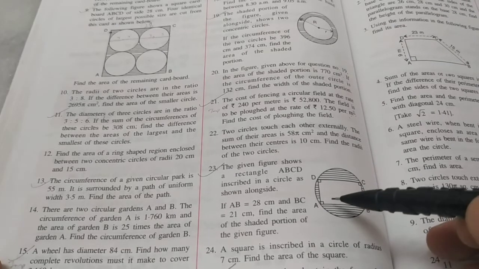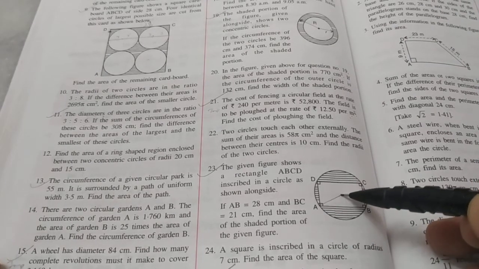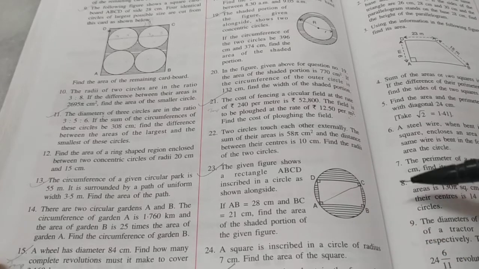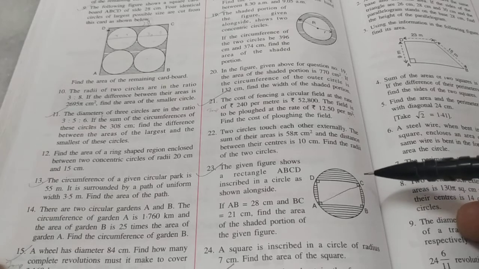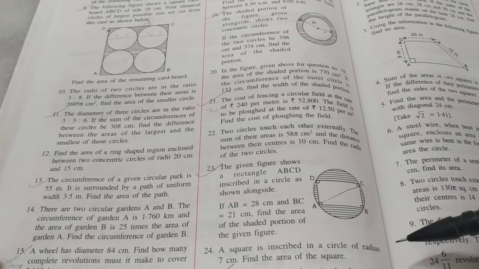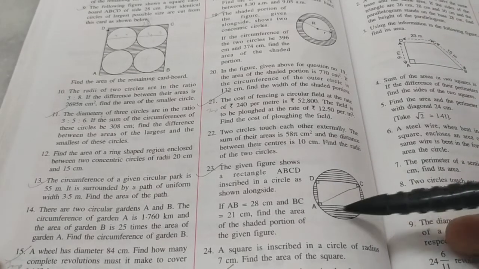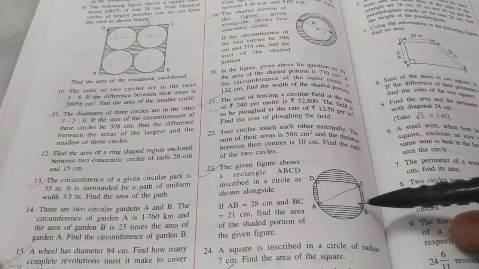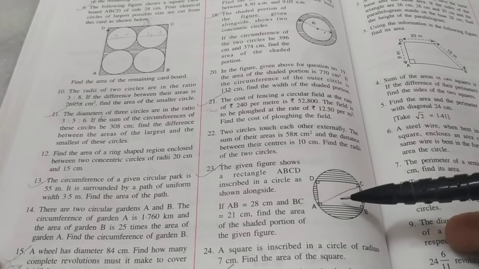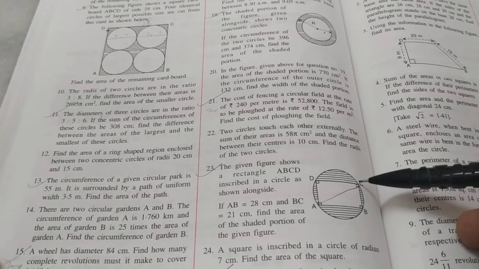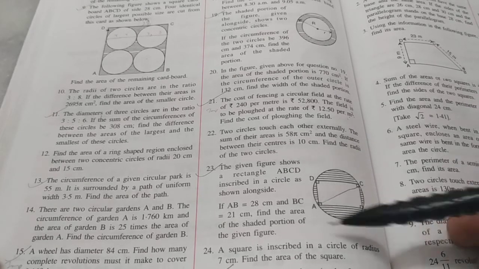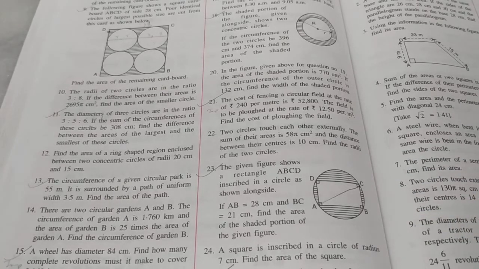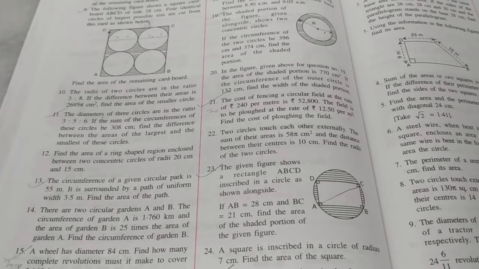However, if you notice the diagonal here, AC, or even BD for that matter, the diagonal of the rectangle is equal to the diameter of the circle. So using Pythagoras theorem here, because it's 90 degrees, right? Pythagoras theorem in triangle ABC will find the diagonal AC, which would be the diameter of the circle. From that we'll get the radius, and from that we'll get the area of the circle. And then we can subtract the area of rectangle from it to get the required answer.